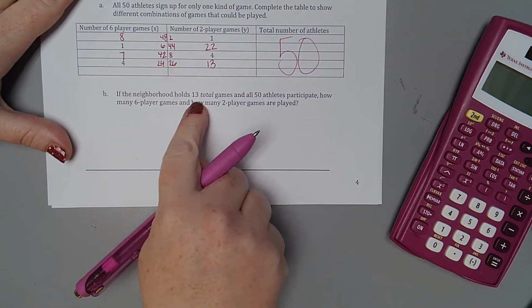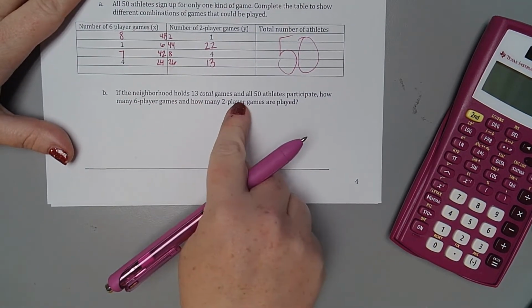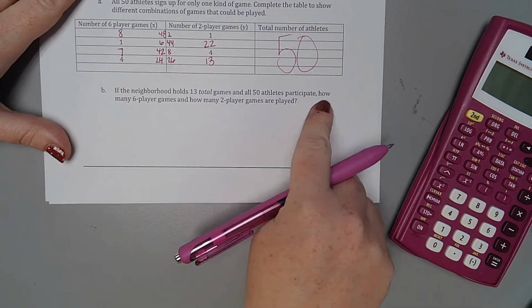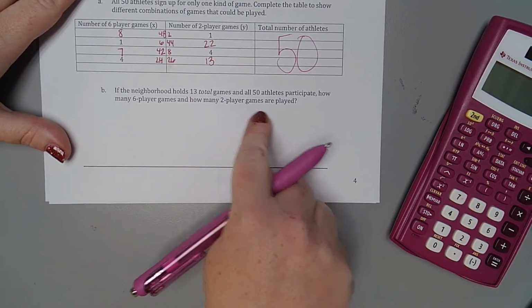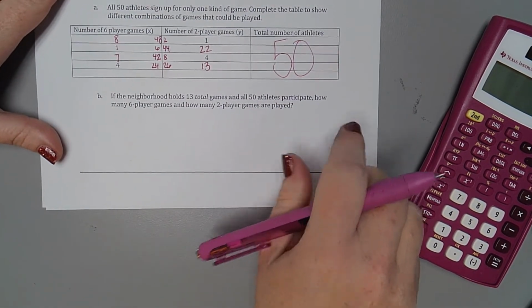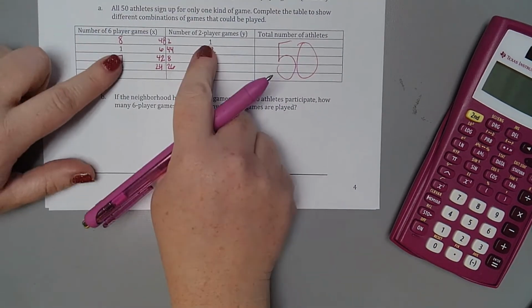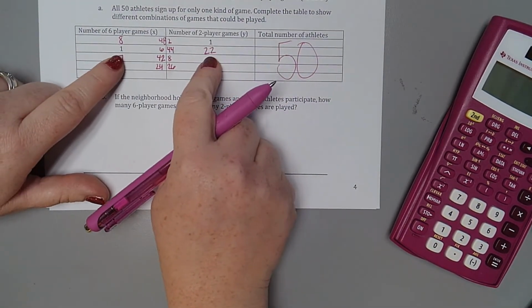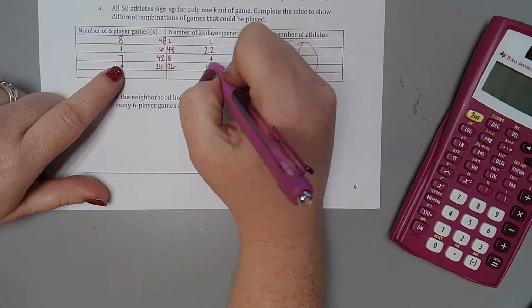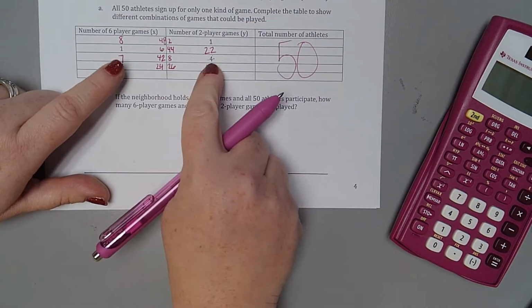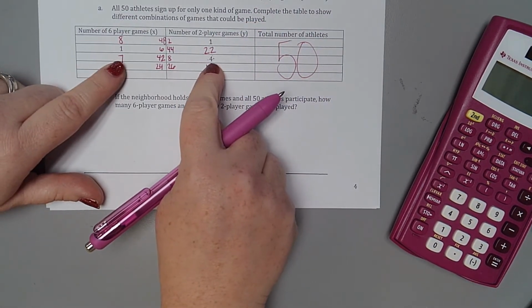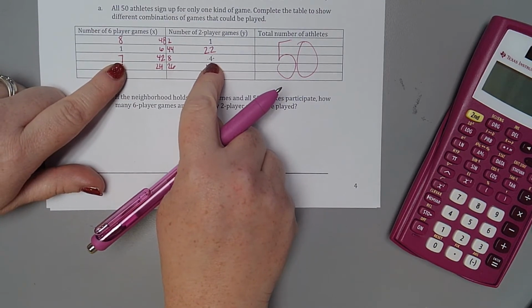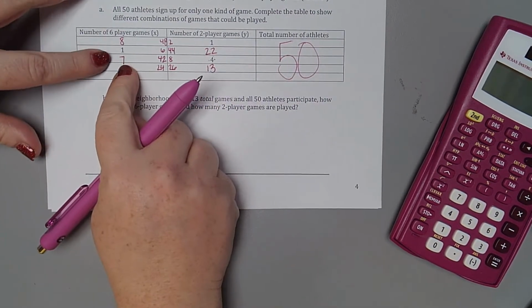If the neighborhood holds 13 total games and all 50 athletes are participating, how many 6-player and how many 2-player games are there? So let's see. This is a total of 11 games. So we're really close here. So what if we take 1 game away from here?